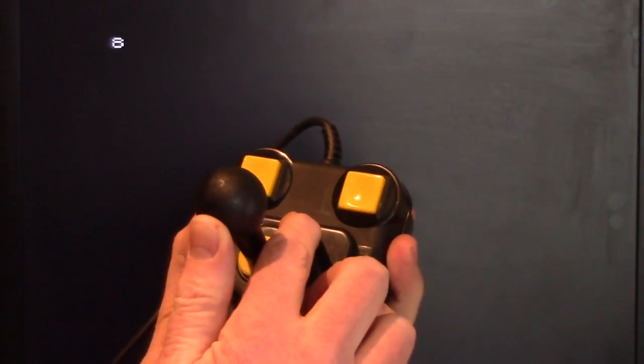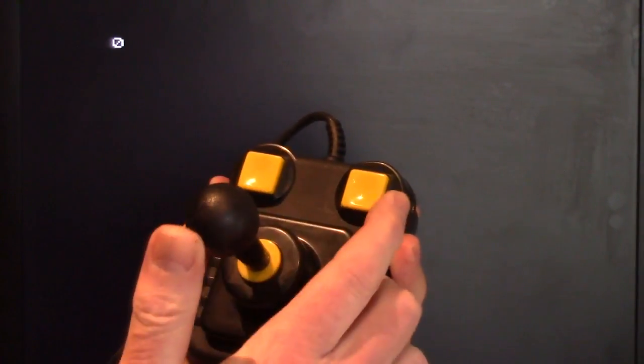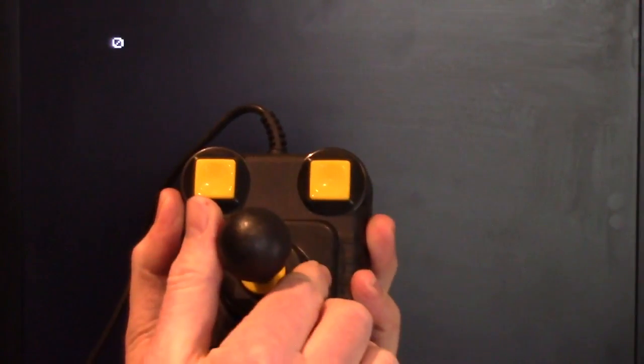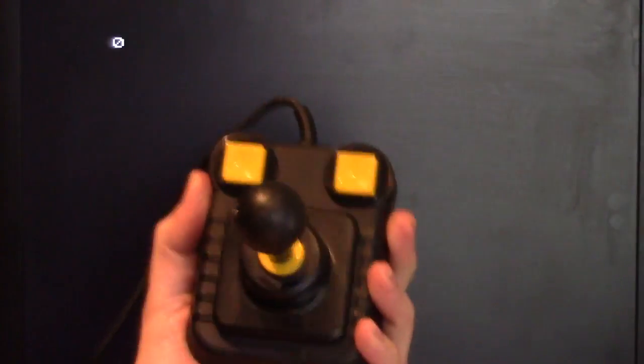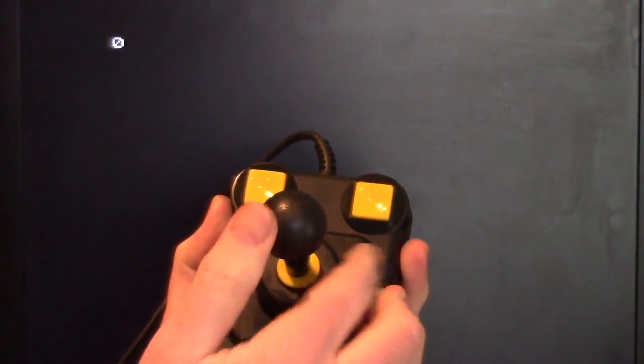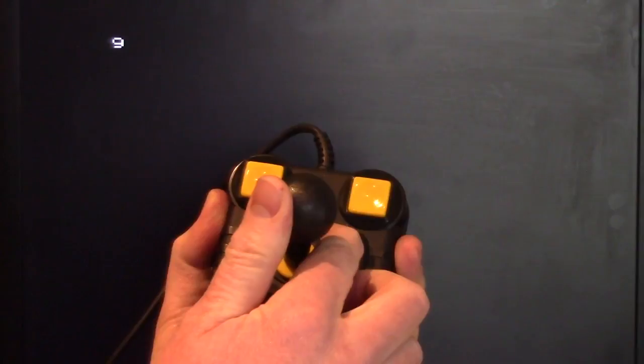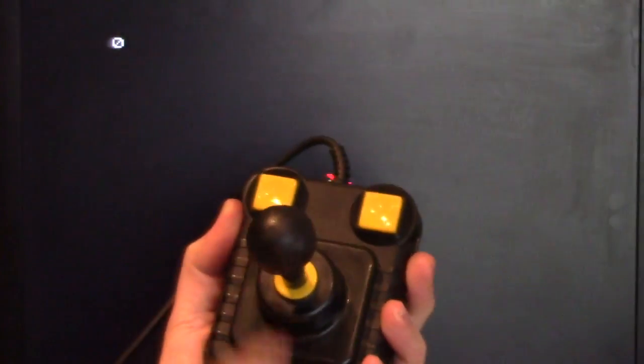Okay, currently by default there is a 0 in that port. Here's my joystick plugged into the Next. I'm going to move it up and we get an 8. Okay, let go, it goes back to 0. I'm going to move it right, I get a 1. Isn't that interesting? If I move it up and right at the same time, I get a 9, which is the 8 and the 1 combined.